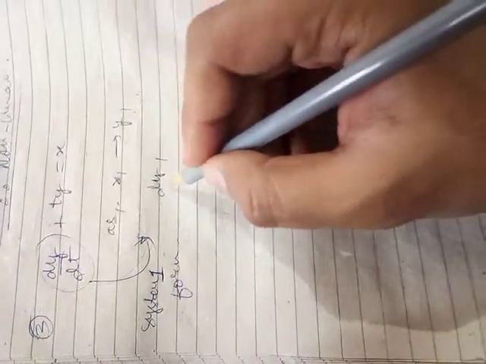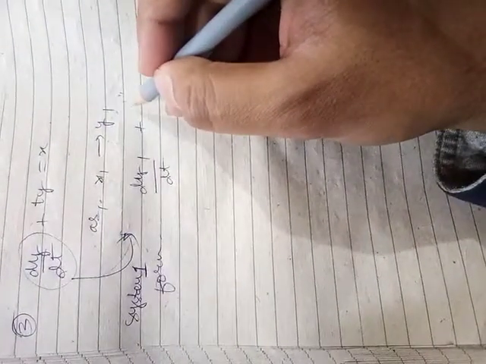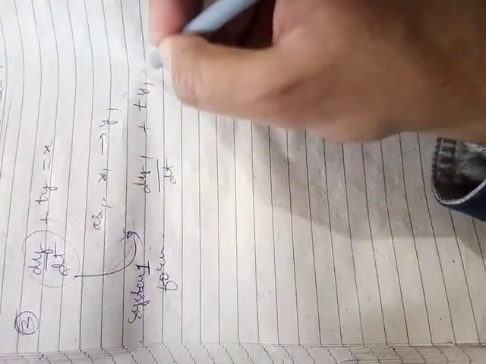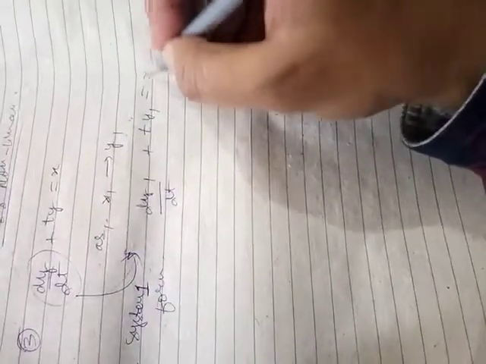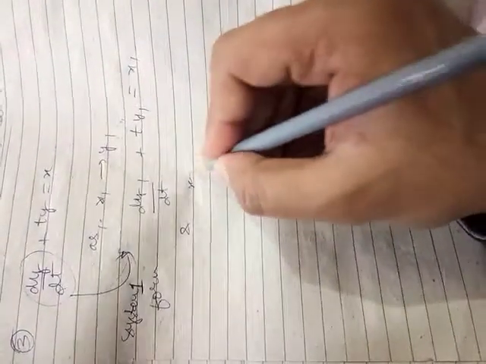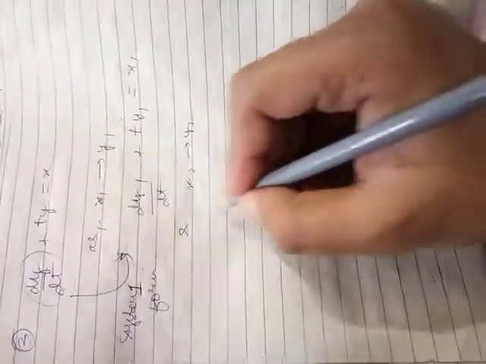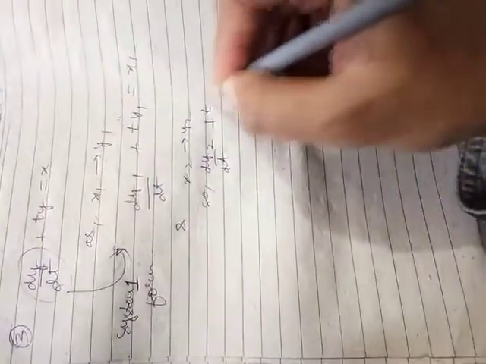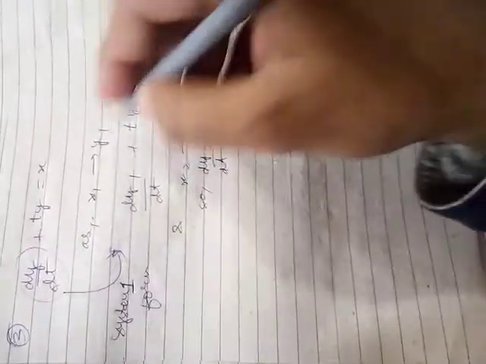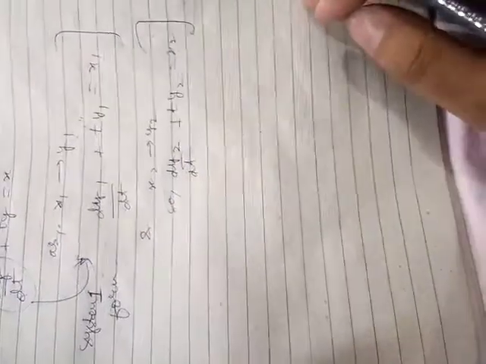So dy1/dt plus t times y1 equals x1, and with x2 giving y2, we have dy2/dt plus t times y2 equals x2. We have this system.